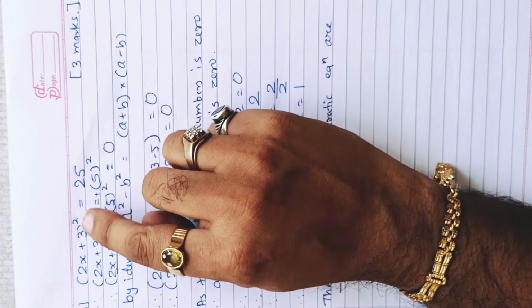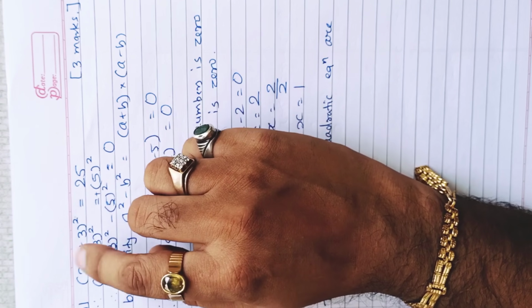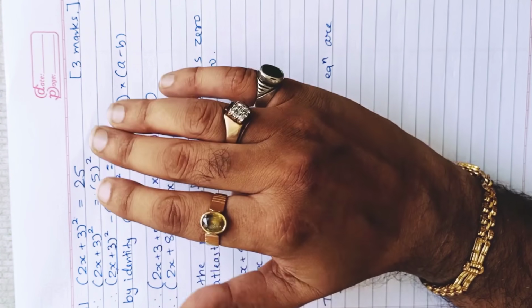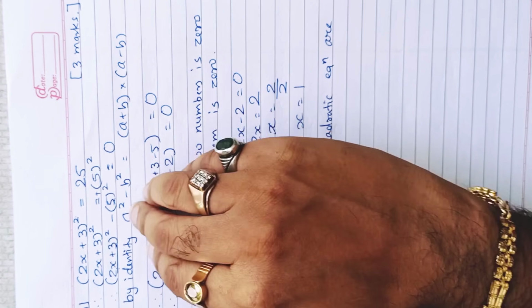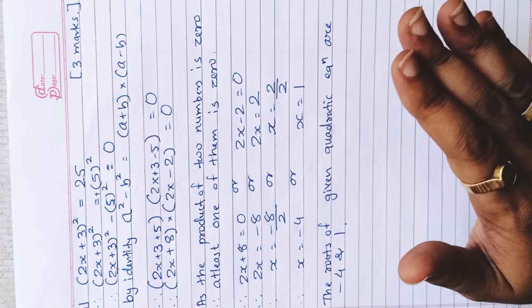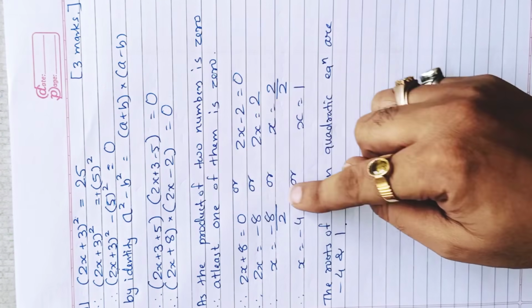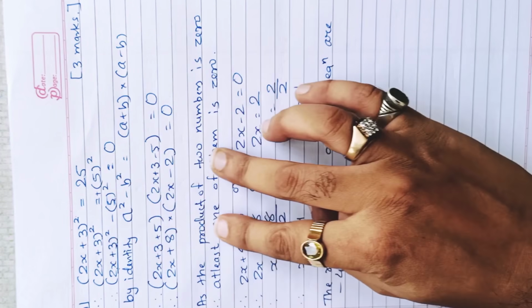This sum you can write using the identity of a plus b the whole square, like a square plus b square plus 2ab, and 25 will come here, then solve it and then make one equation and then do it by factorization. That is also possible, but that method will be very lengthy. So this is the short and easy method. So whenever the numbers are perfect square, you can do this method.